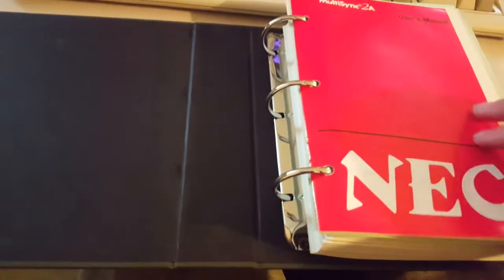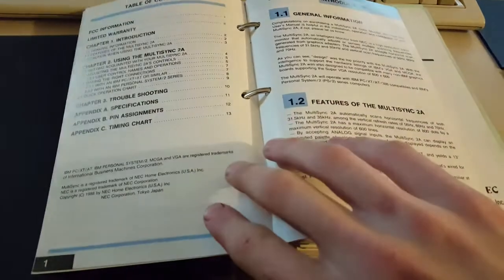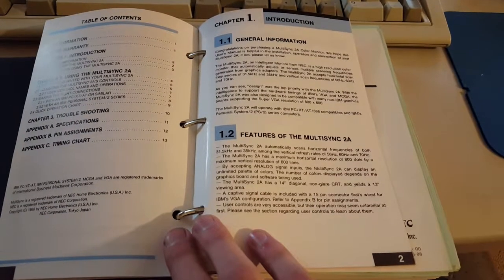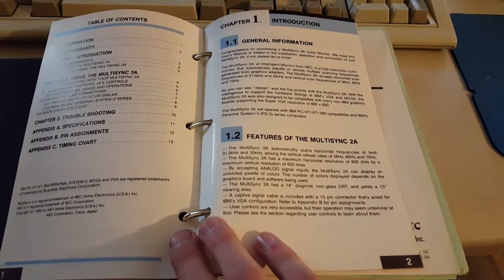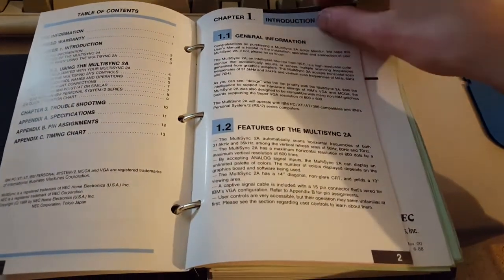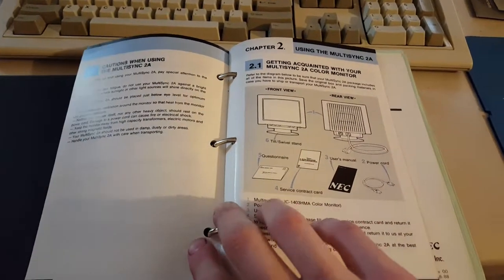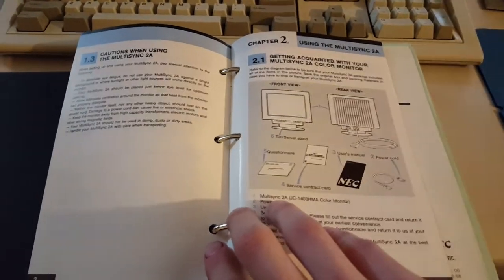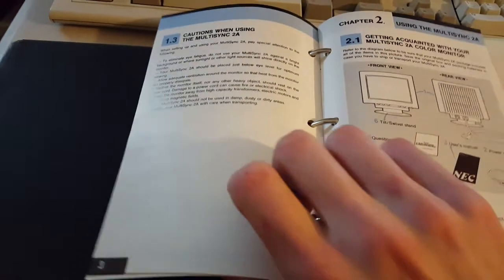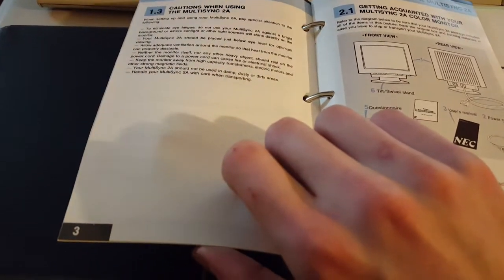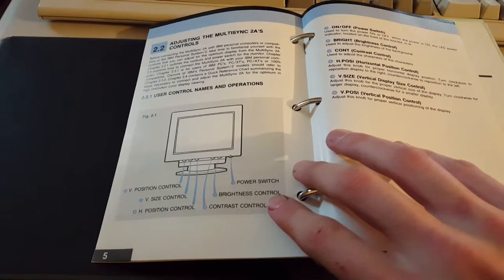It's also got a user's manual for a multi-sync monitor. A multi-sync monitor would be pretty nice to have, because it can accept CGA, EGA, MDA type displays, and also analog like VGA. Although I'm not entirely sure if there's any restrictions on that. It'd be nice to have one.